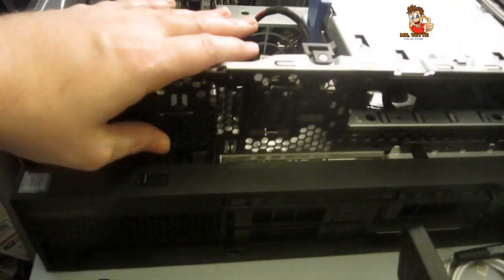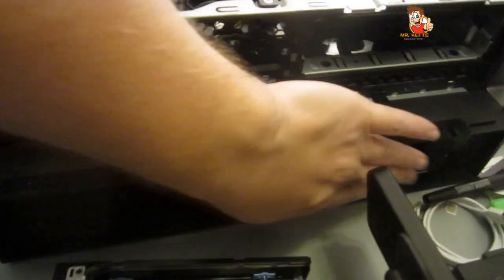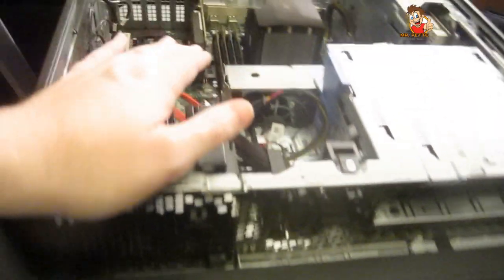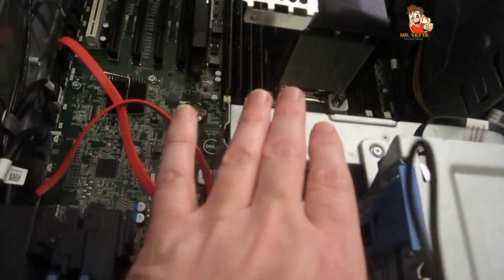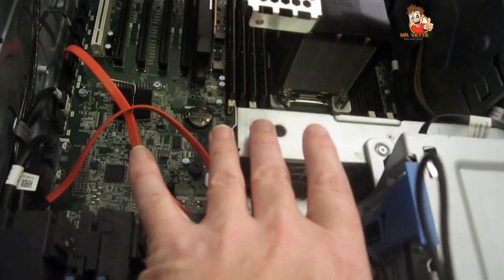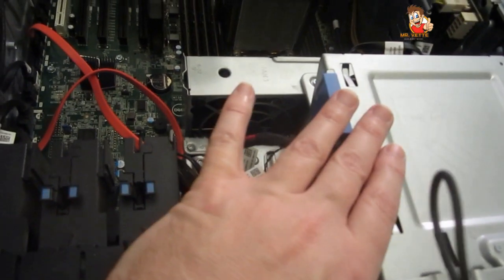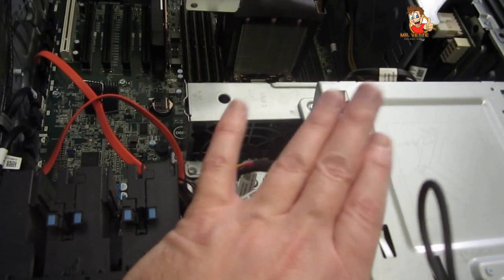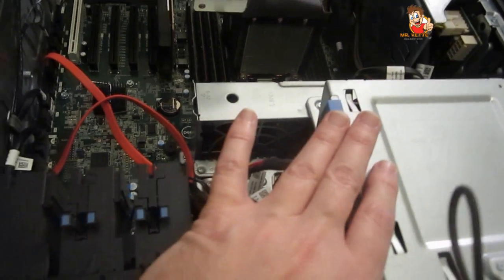Okay, so what I'm going to do is I'm going to remove all of these bays, and then remove at least 3 of these chips, and see if that prevents it from restarting all the time, I guess. And then we'll go from there.